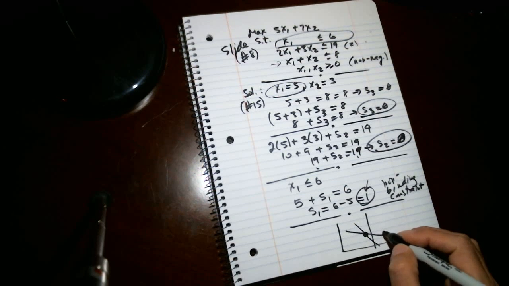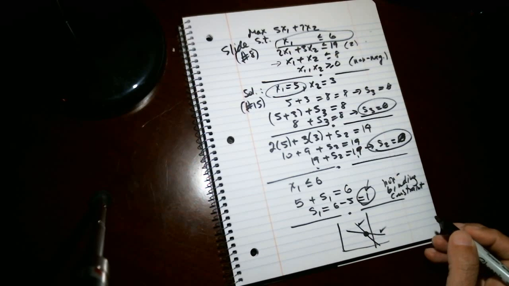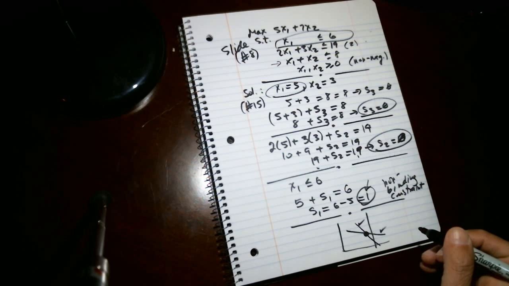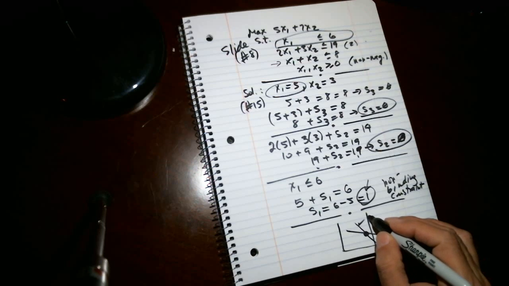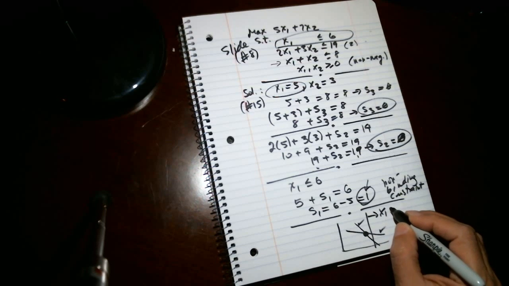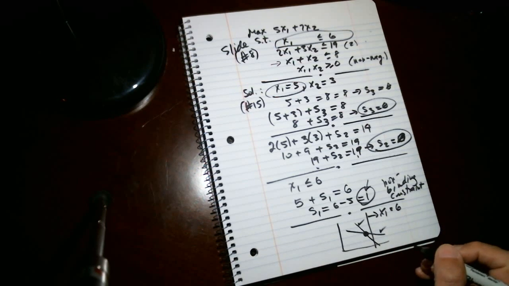And if you notice, this is constraint number 2 and 3. If you go back to the solution in the picture shown in your slides, but this is a constraint that x1 is equal to 6.